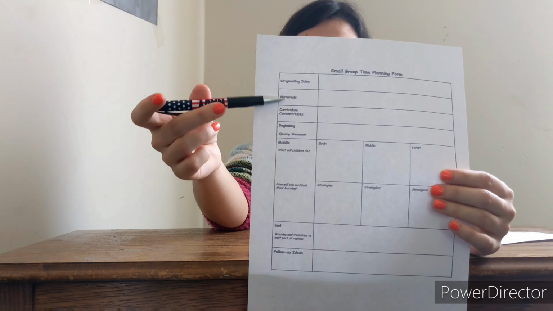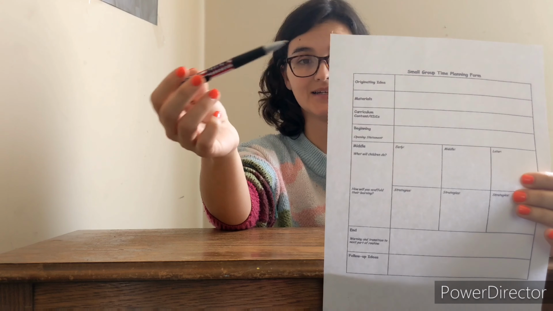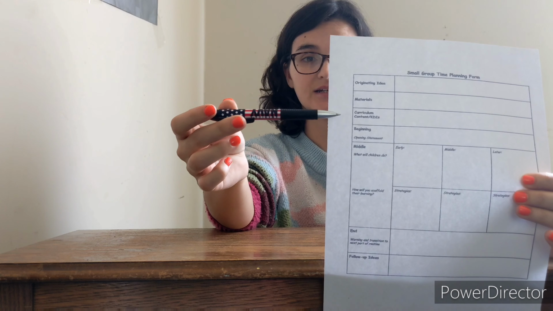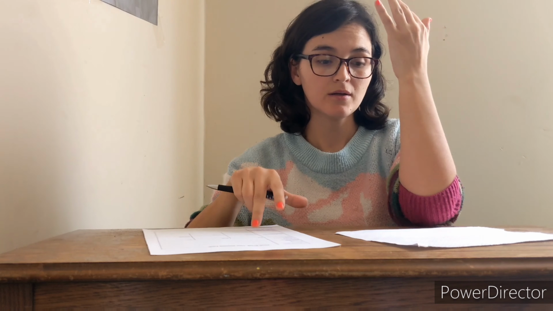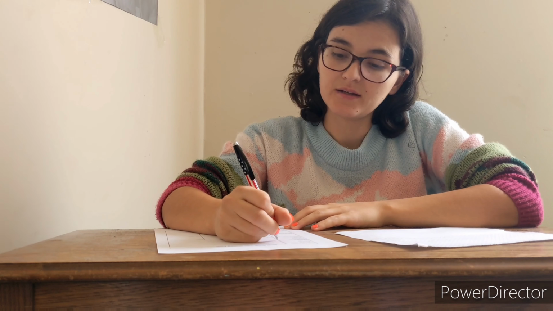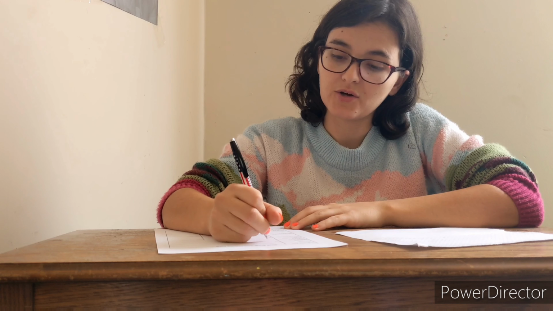So I'm going to skip this stuff: originating idea, that's just what your idea is, materials needed, curriculum content area. Just for an example to show you how it flips out, let's do art, which is X in the curriculum.